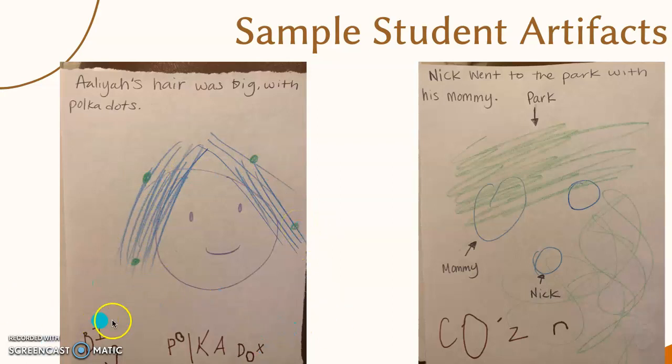Now at the bottom, you can see that she knows some of those letters. She was able to look at the top where the teacher scribed and was able to copy some of those letters.